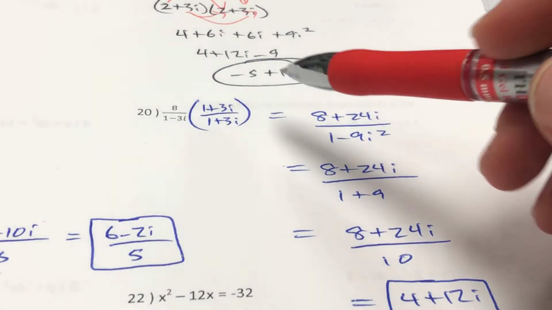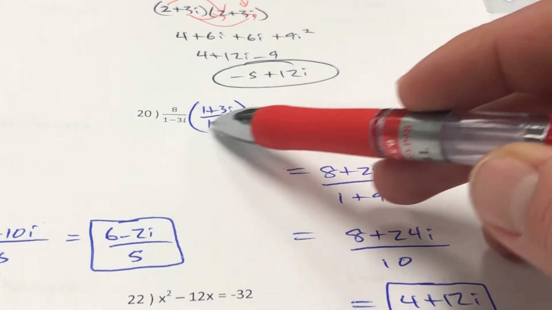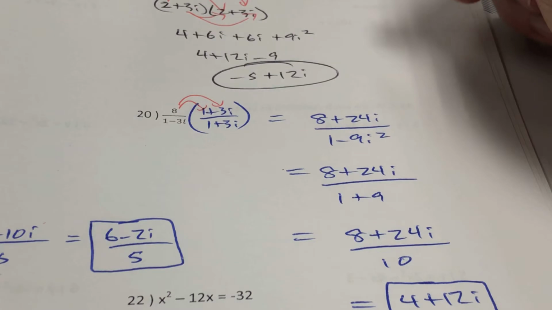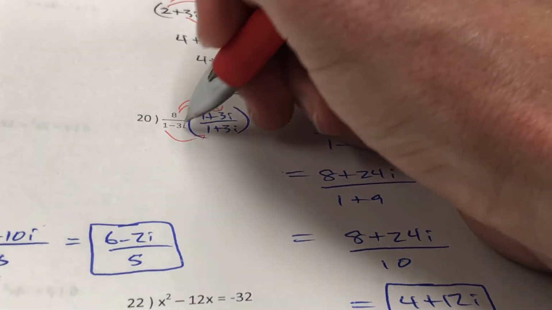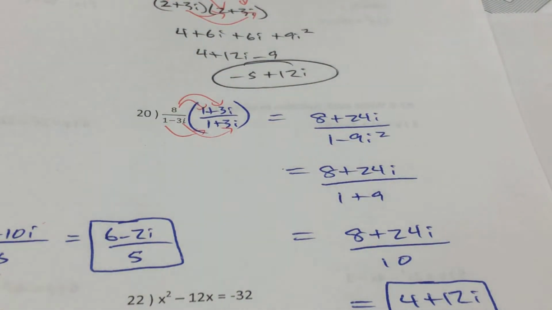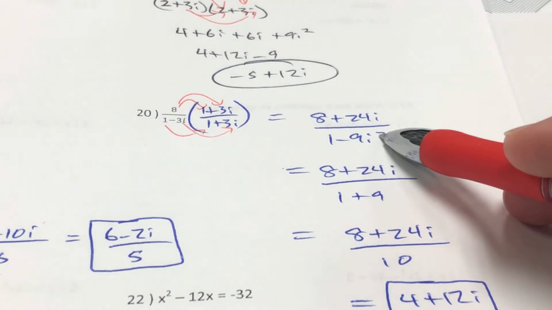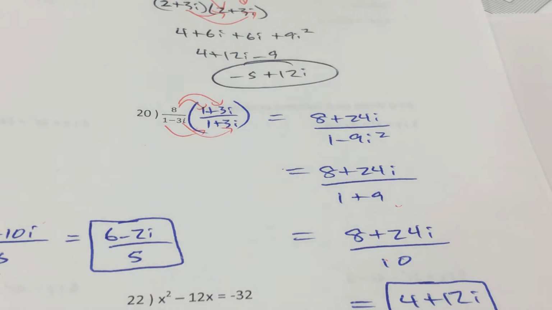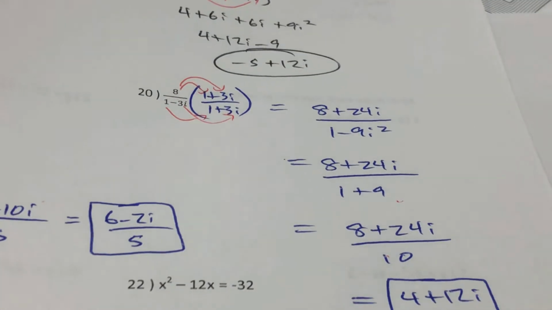On 20, I'm going to multiply the top and bottom by 1 plus 3i. I guess it's going to give me 8 plus 24i. Down below, I'm going to have a 1 minus 3i, or 9i squared. Minus 9i squared is going to become a positive 9. 1 plus 9 is 10. I have 8 plus 24i over 10. I'm going to divide everything by 2.